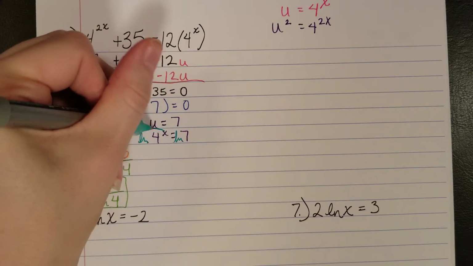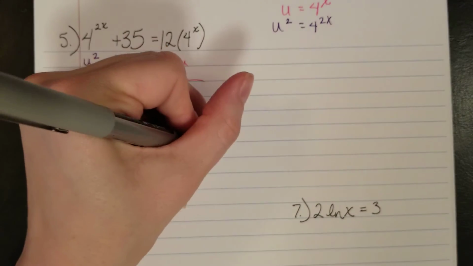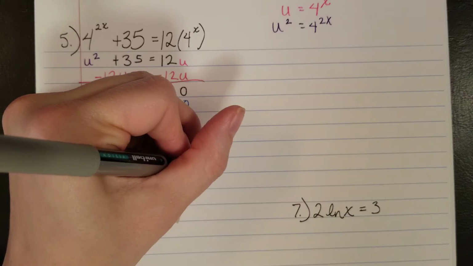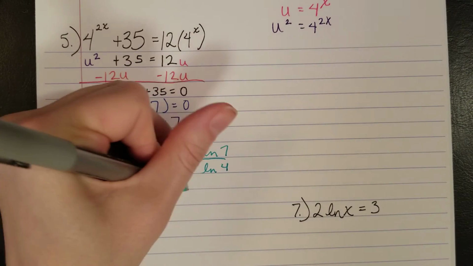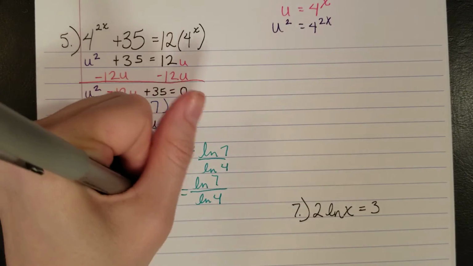Which allows you to move the x here. So x times ln of 4 equals ln of 7. Divide both sides by ln of 4. So you get x equals ln of 7 over ln of 4.